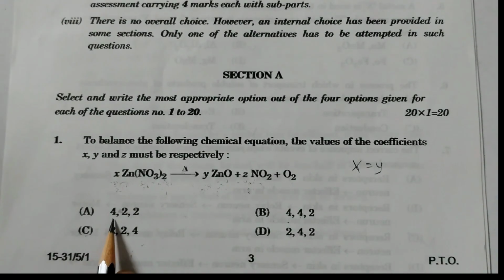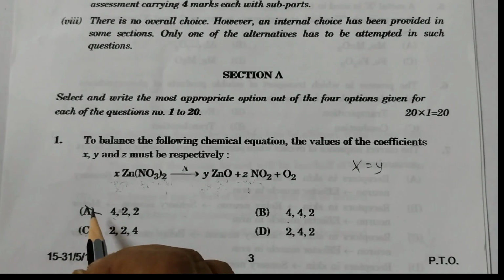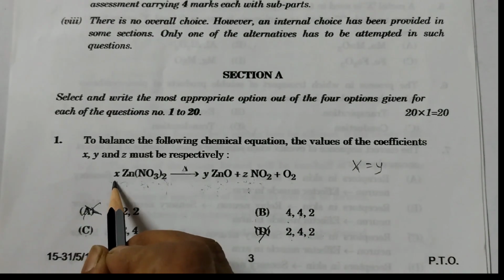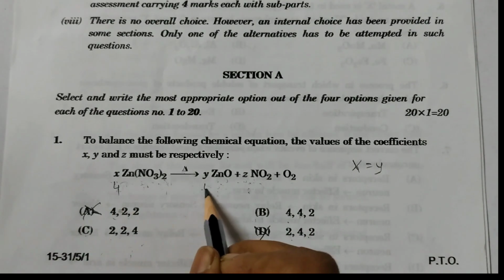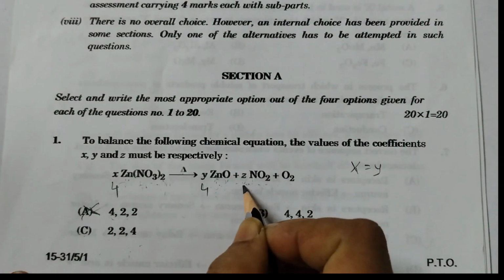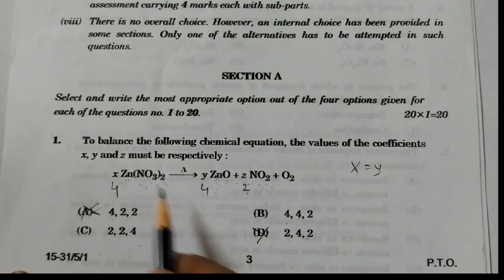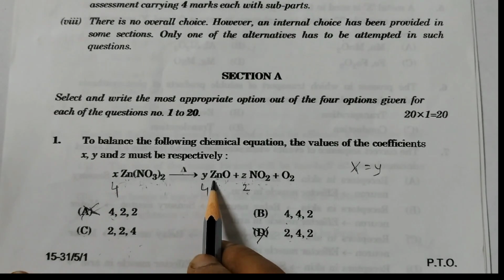So now this one, 4, 2, cannot be a solution. 4, 4, this could be a solution. 2, 2, this could be a solution. 2, 4, 2, this also cannot be a solution. Now we'll check with 4, 4, 2 first. If I take x as 4, y as 4, z as 2: 4 atoms of zinc, 4 atoms of zinc.